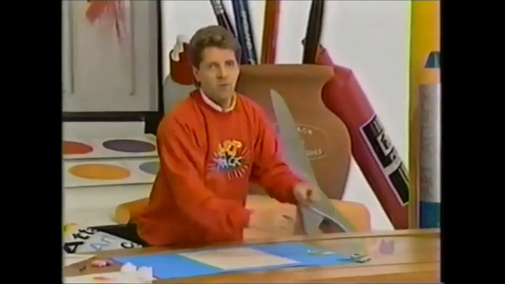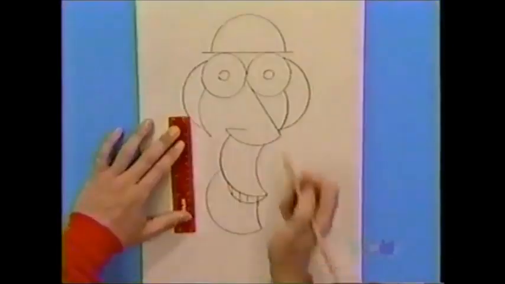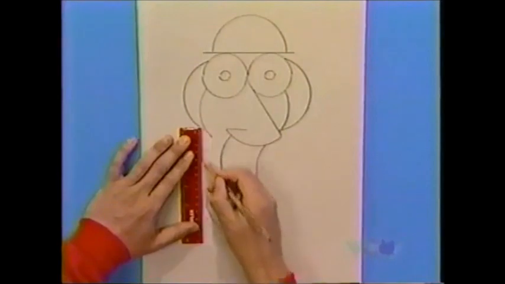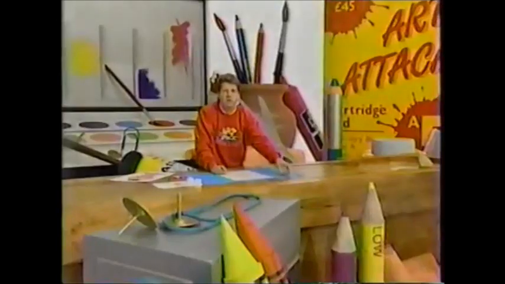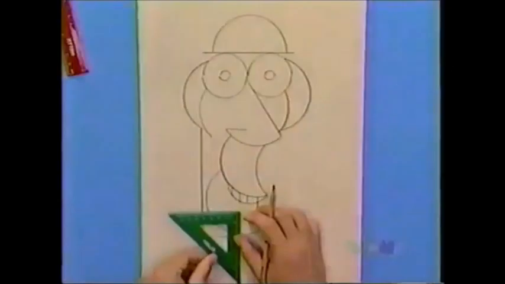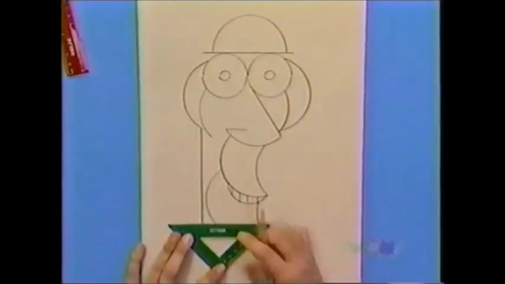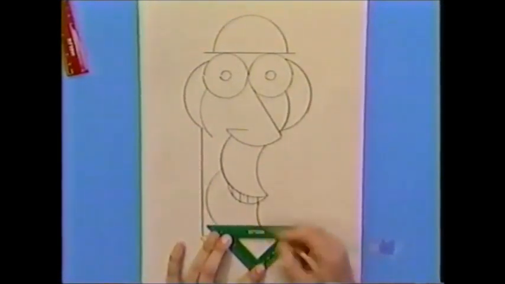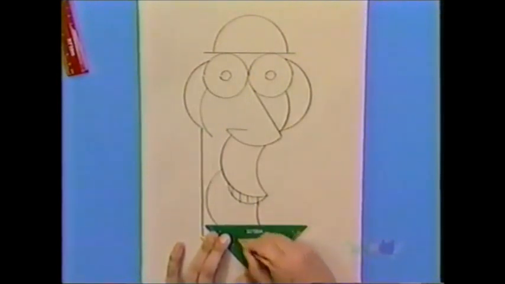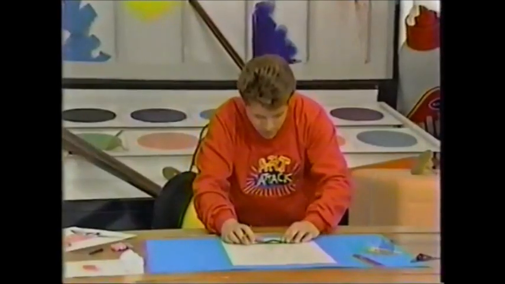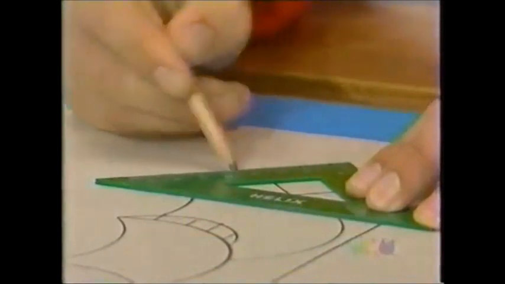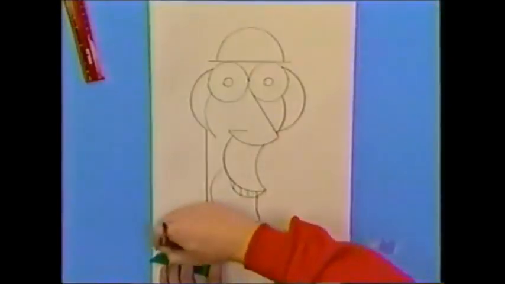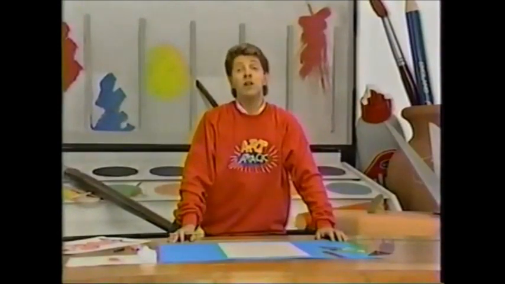I think I'll try the ruler. Pretty straightforward. A nice straight line. And what about a set square? Let's try that. I know what to do. There, and there, and there. And around there, like that. And then another one. Eventually, you'll have a real crazy face.